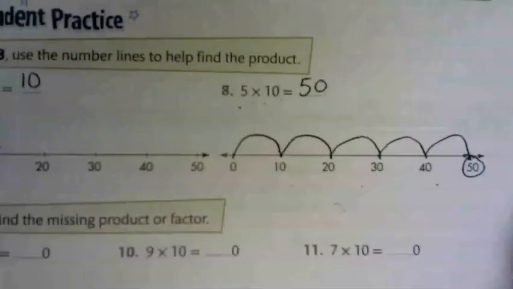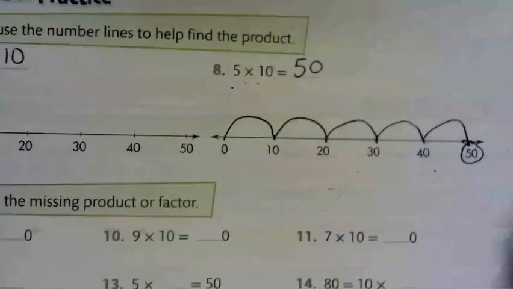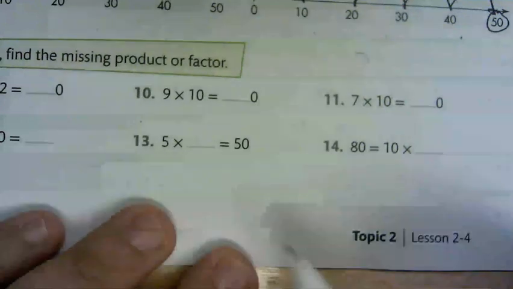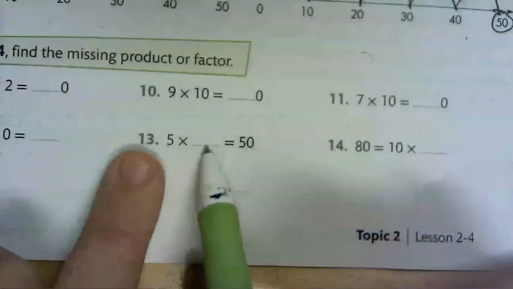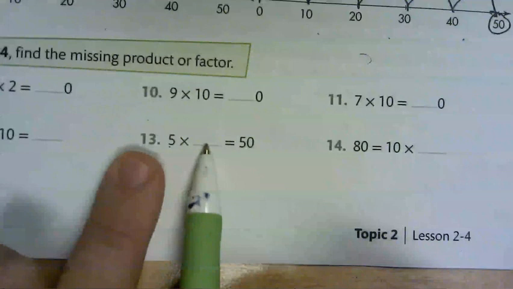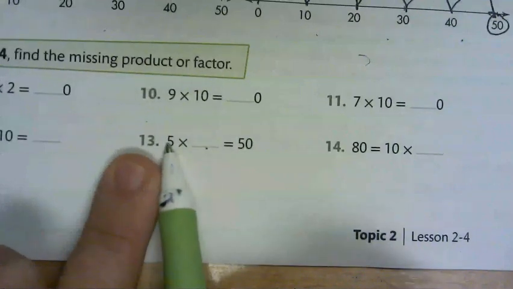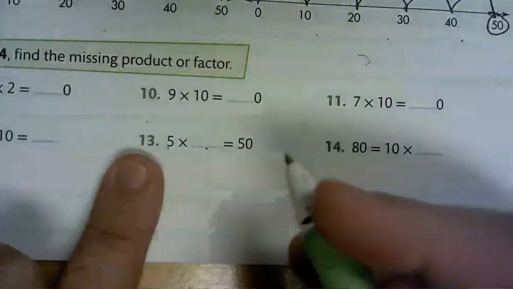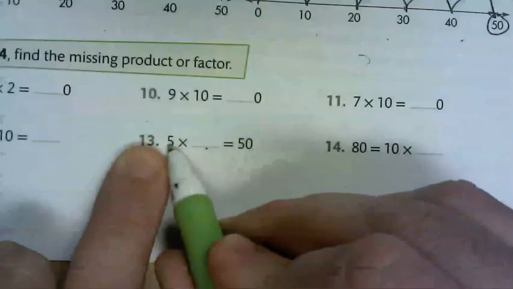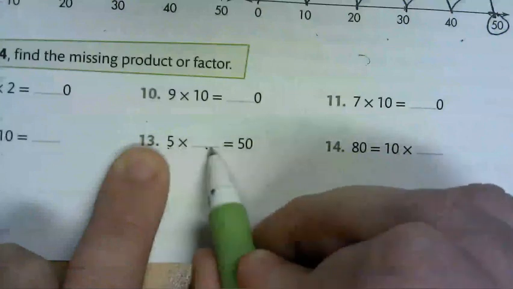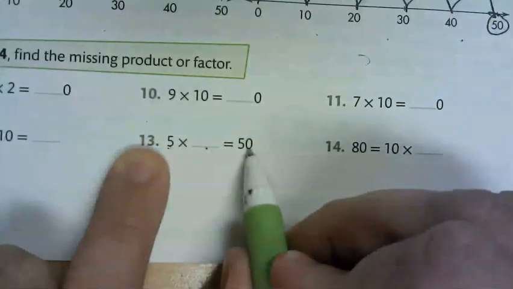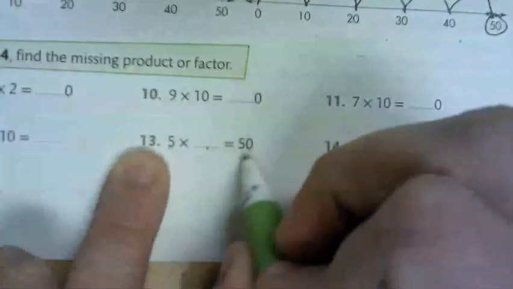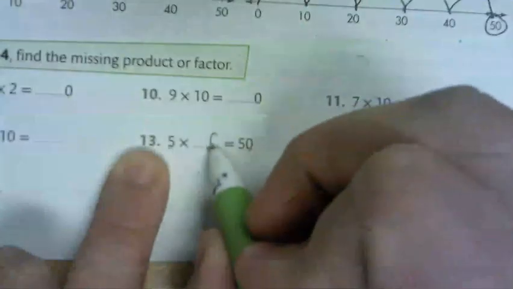All right. There is only one last problem that I want to check out with you, and that's going to be number 13. So would you come down to number 13? All right. For number 13, they've left one of the multiples open here. So I have to ask myself, 5 times what is going to give me 50? Well, if I try this out, I can say, well, let's start in my ones place. 5 times what will give me a 0? Well, the 0 multiplication property tells me anything times 0 will give you 0. So I need a 0 in my ones place.